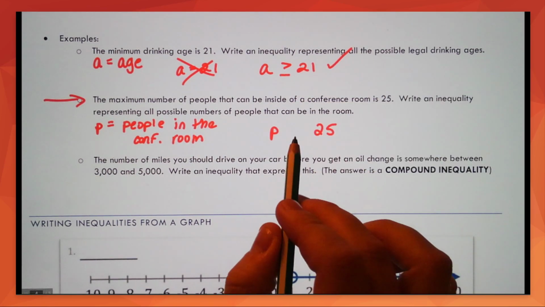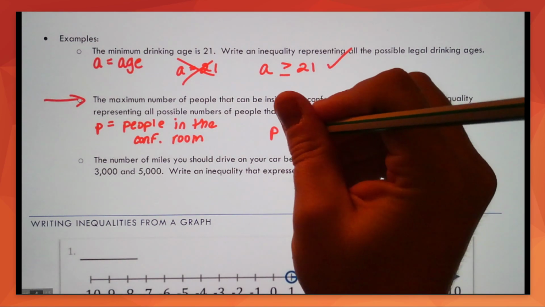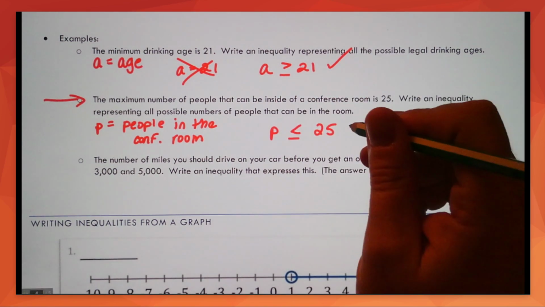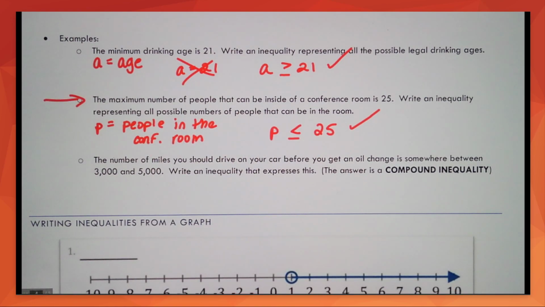You need to figure out what goes in between here, right? Is it less than, equal to, greater than, equal to, less than, greater than? As long as the number of people is less than or equal to 25, then this is going to be correct. This matches what this sentence is saying to us.